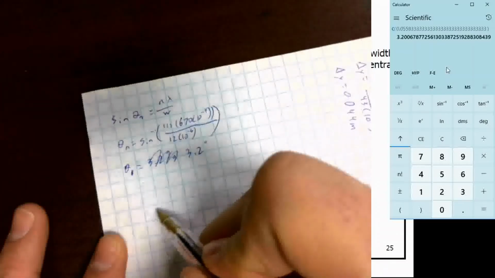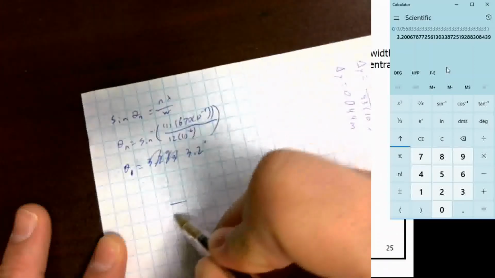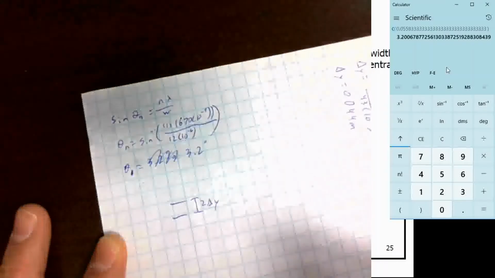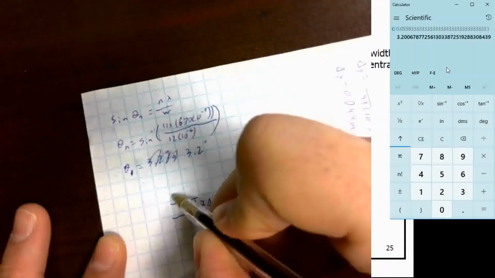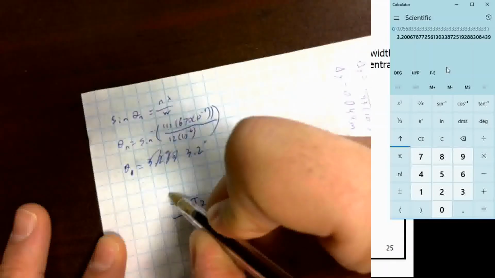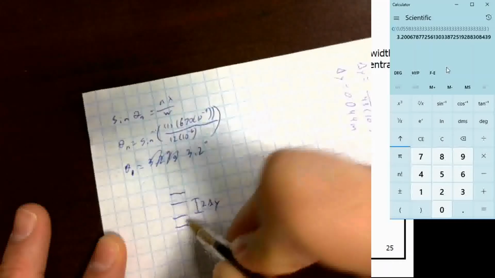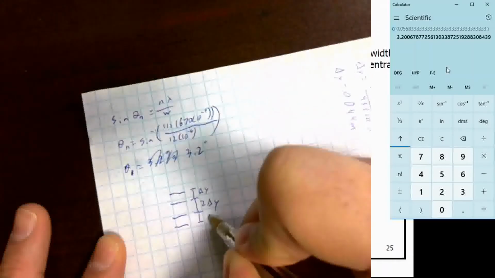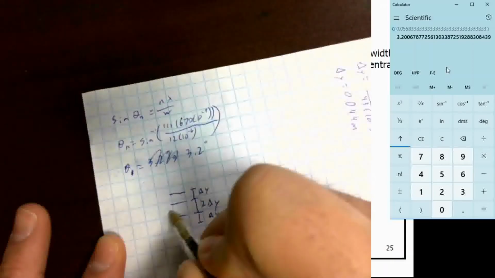So what this basically means is we have our central maximum, which is 2 delta y, and then I will have my next values here, delta y and delta y.